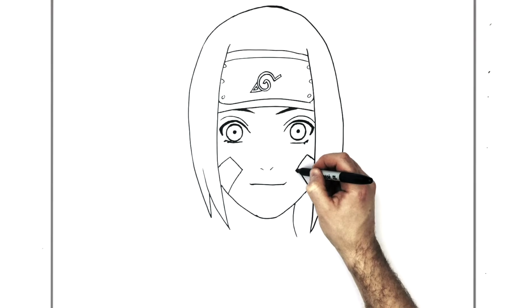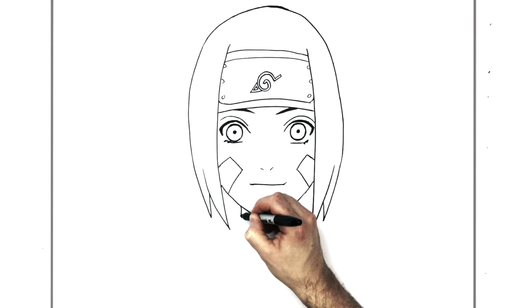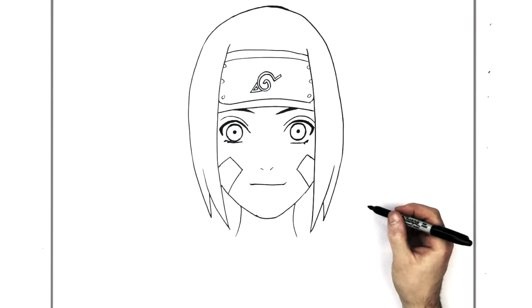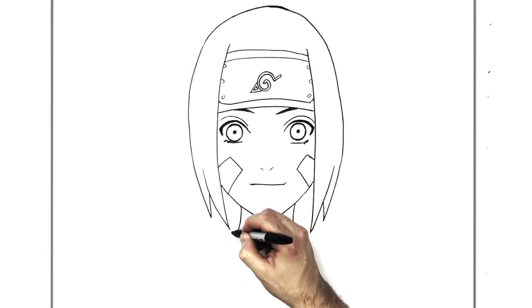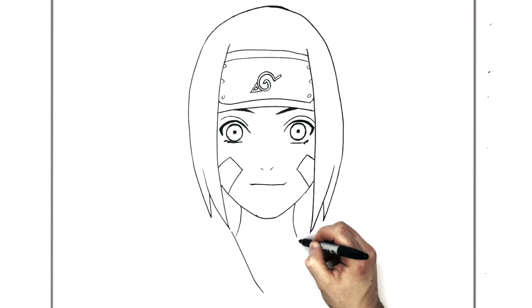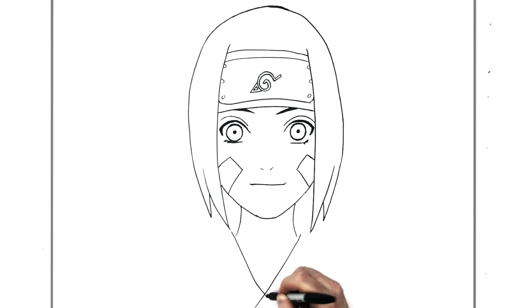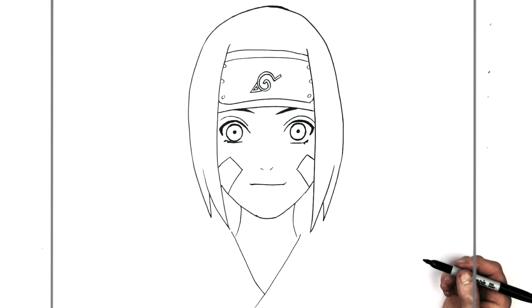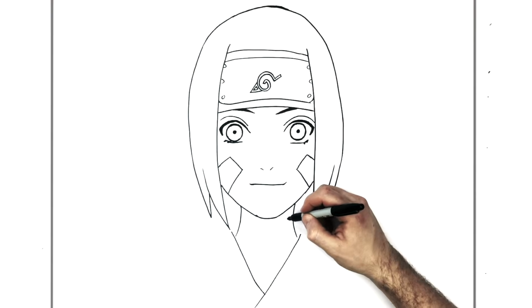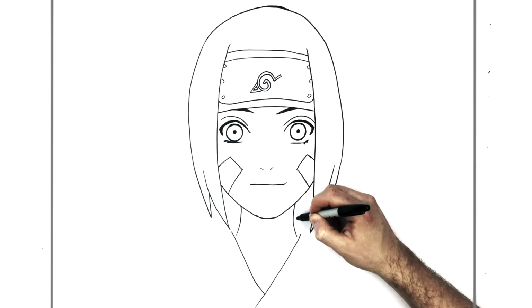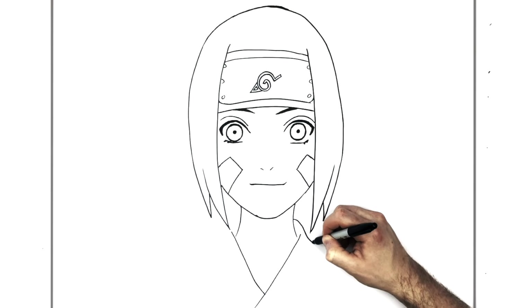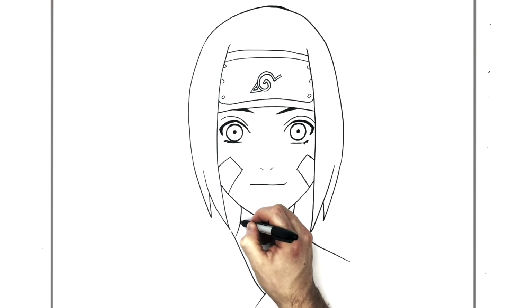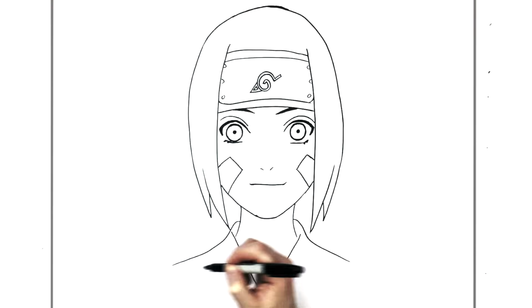Pretty similar, so they're underneath the inside of these cheek sort of things. Just like so. And then her collar goes down this way. Collar comes down that way. And comes out from the back of her neck, so it comes out around here. Out for her shoulder. Like that.